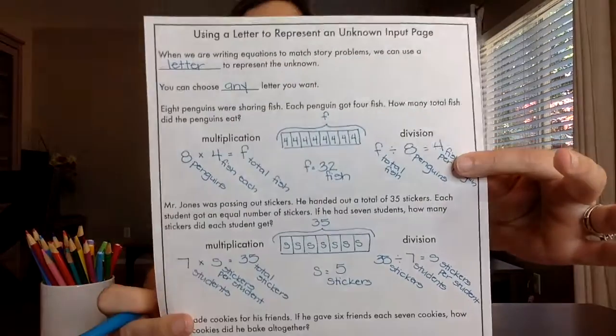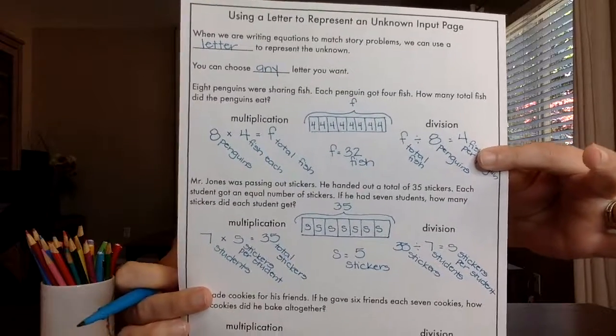Okay, and I know from knowing my math facts that S equals 5 stickers. So each student got 5 stickers. Okay, and if you ever want to see the page for longer when I'm holding it up, just hit pause.